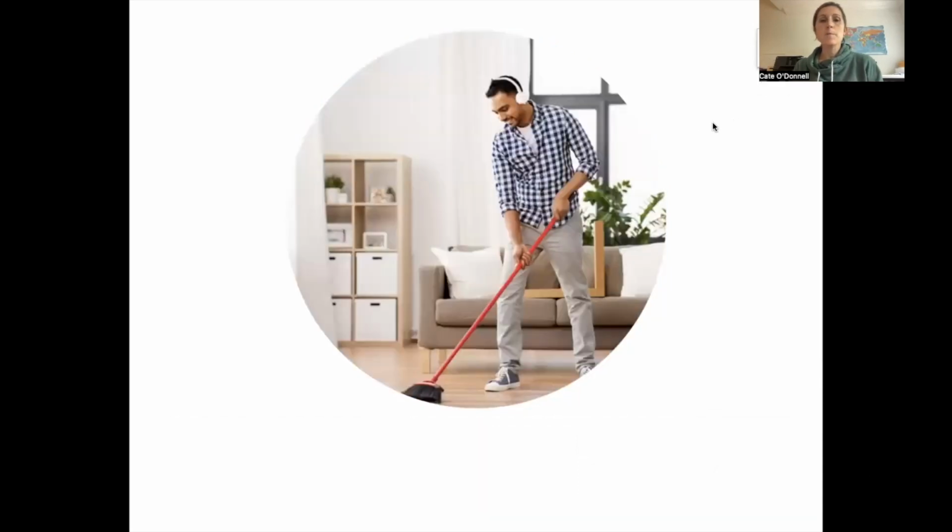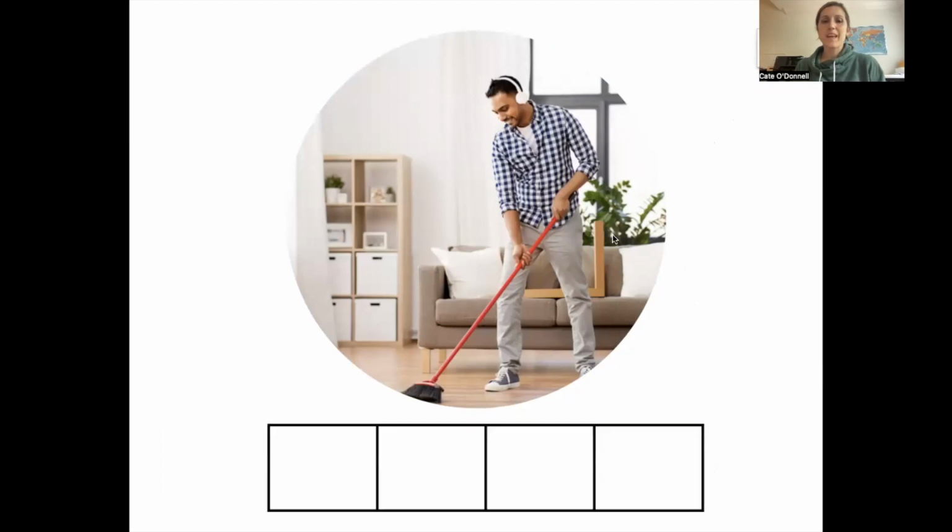Here we have a broom. Broom. How many sounds do you hear in the word broom? There are 4 sounds in the word broom. What's the first sound you hear? B. Lots of B words to start off this unit. B. What's the next sound? R. What's the next sound? Ooh. O-O to make the ooh sound. And what's the last sound you hear? What letter makes M? The letter M. That's how you spell broom. So erase, go to our next slide.